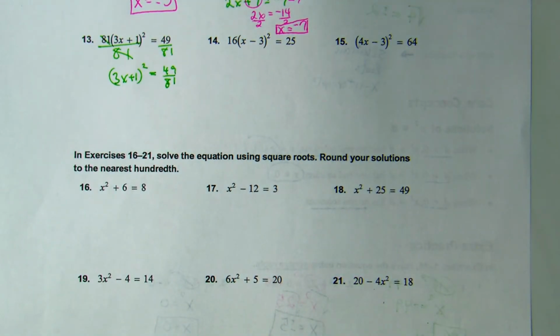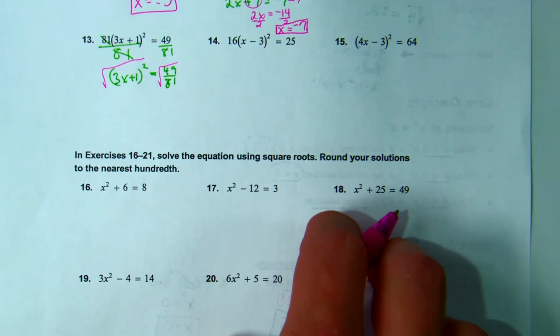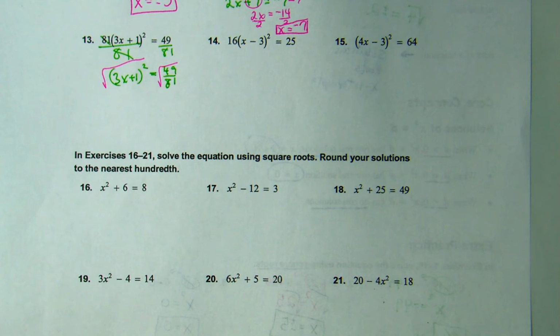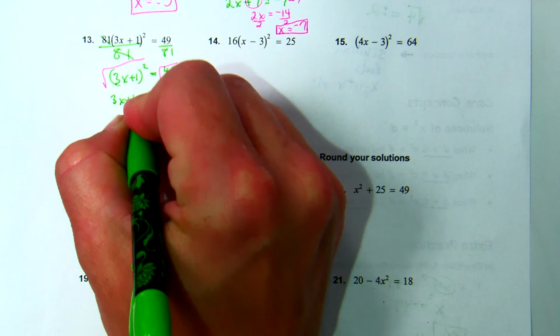Now at this point, this is where we're going to have to apply our new little concept. Something squared equals 49 over 81, right? And for us to find the answer, we're going to have to take the square root of both sides. So this one's just going to be 3x plus 1.